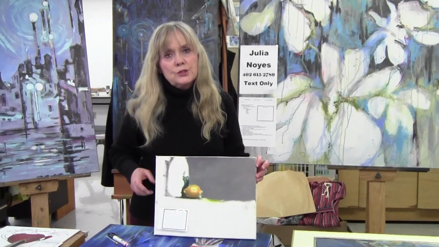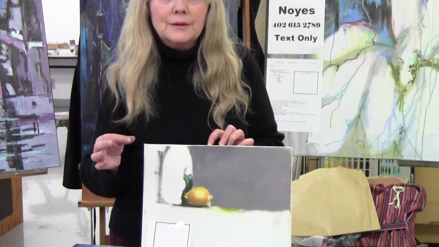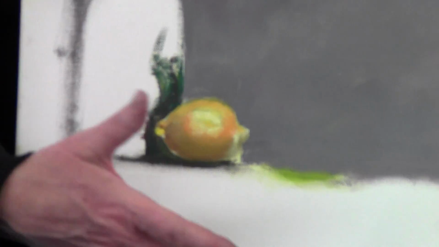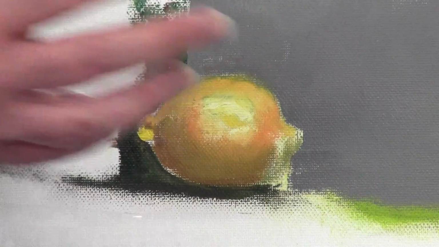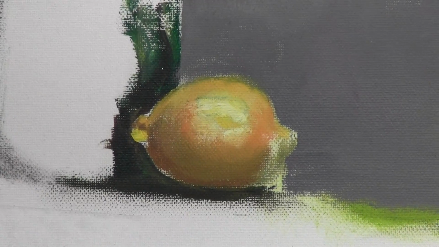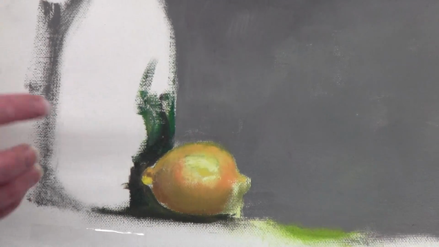Next, we're going to do detail. And detail, you've done all semester. Detail is when you're picking a certain area to make as your focal point, so it's really going to come out. Like on this lemon, I haven't finished this painting yet, but I really want that lemon to pop. I want it to be the star. I want it to be the number one. All these other things I want to be less important.